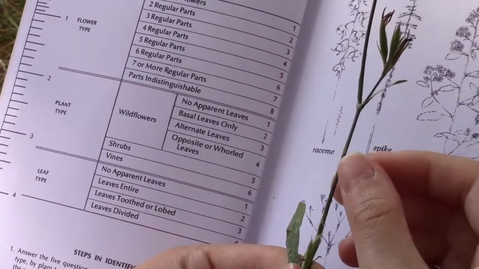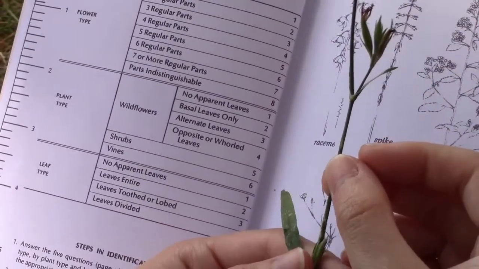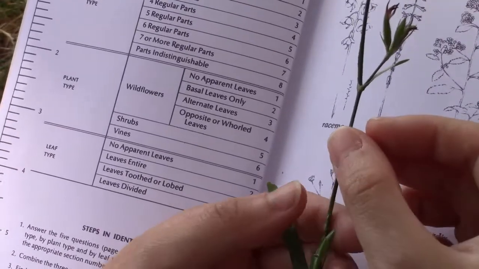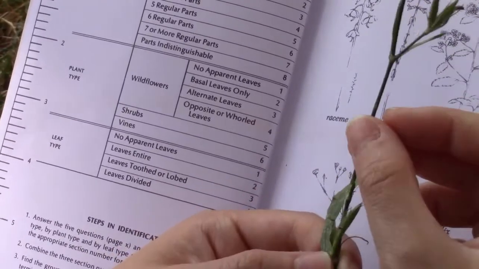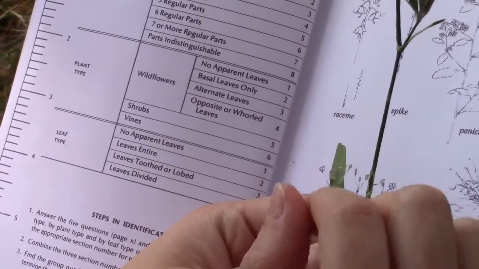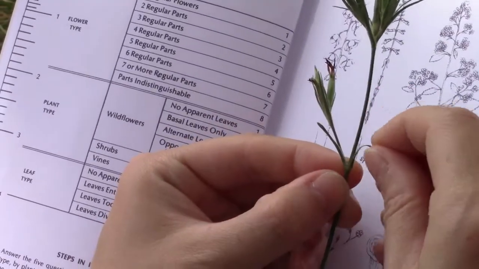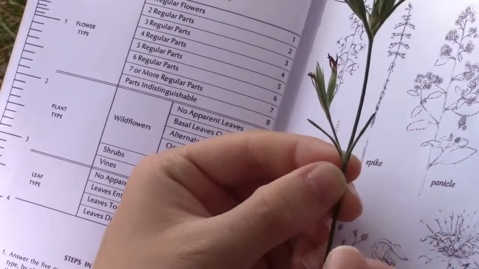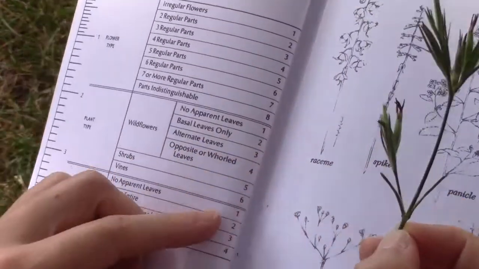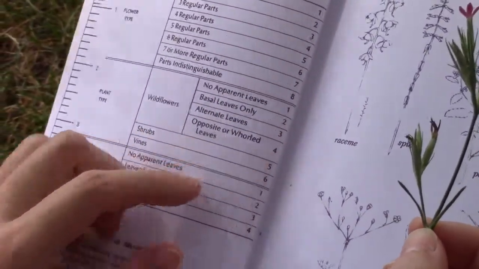Then we want to determine if the leaves are alternate or if they're opposite or whorled. Alternate leaves you would see growing at different intervals up the stem, but opposite leaves always come out at the same point, which is what we see here. So this is indeed opposite. Now we have the second number of our code, 4.